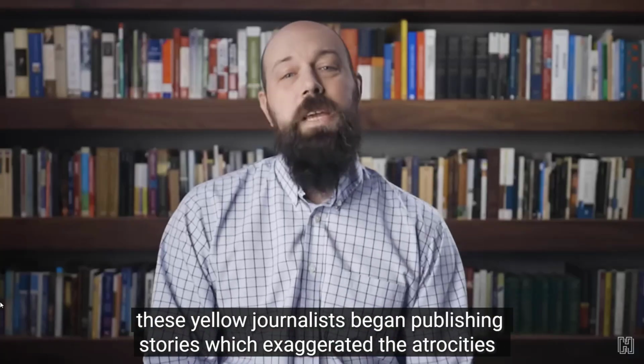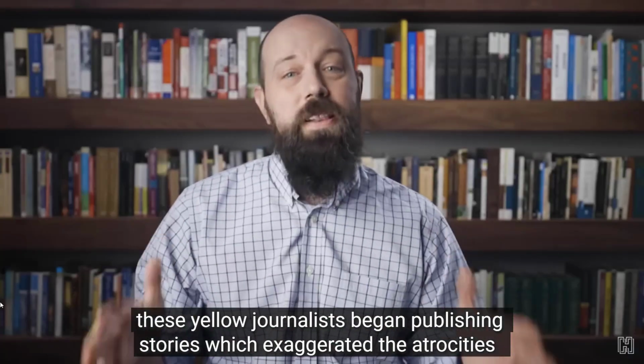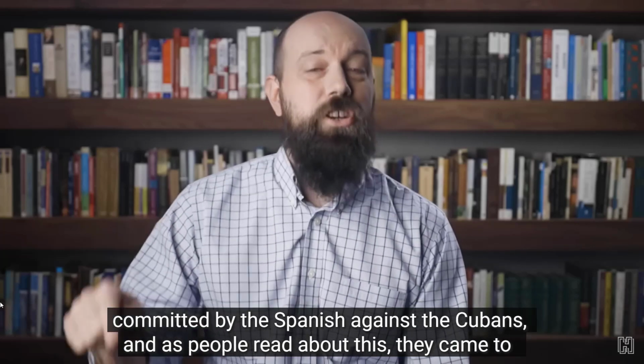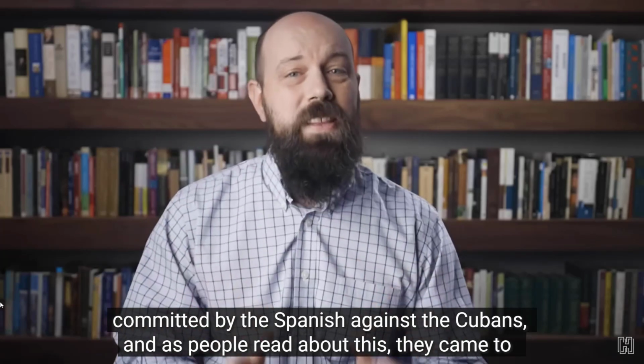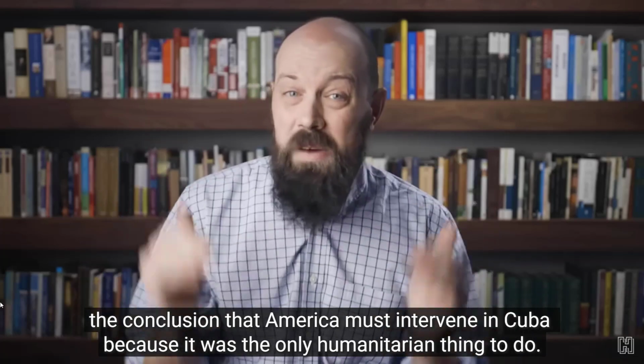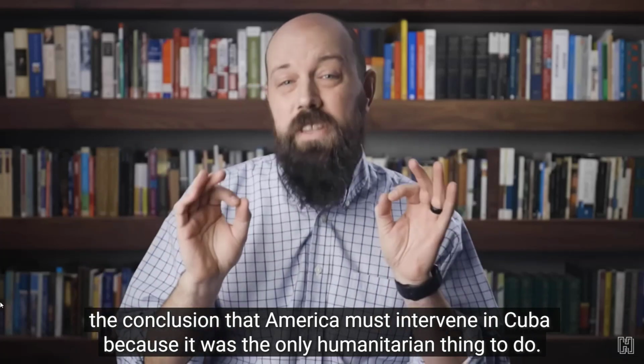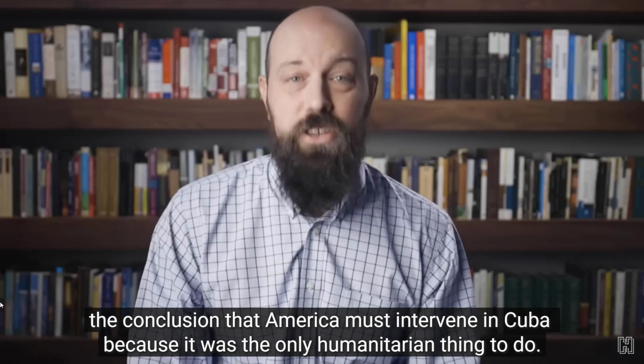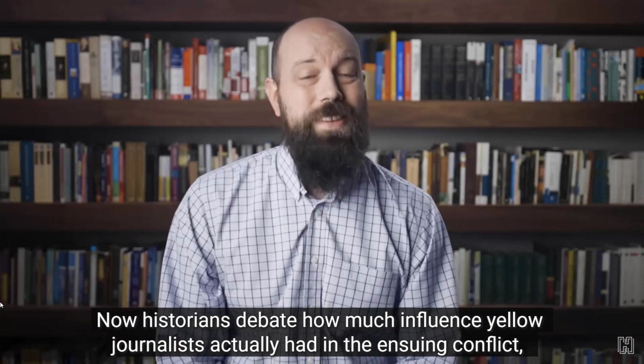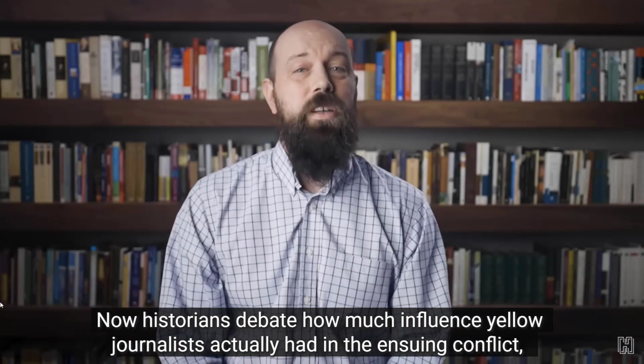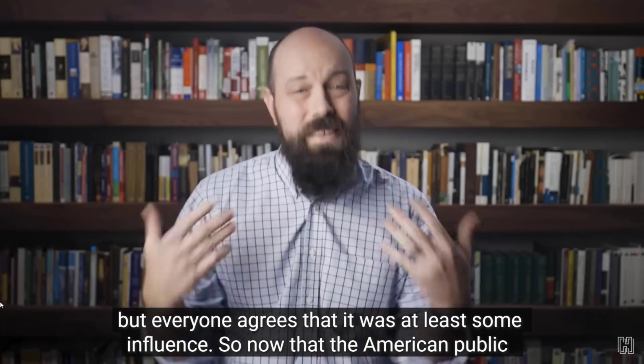Now, these yellow journalists began publishing stories which exaggerated the atrocities committed by the Spanish against the Cubans, and as people read about this, they came to the conclusion that America must intervene in Cuba because it was the only humanitarian thing to do. Now, historians debate how much influence yellow journalists actually had in the ensuing conflict, but everyone agrees that it was at least some of the influence.